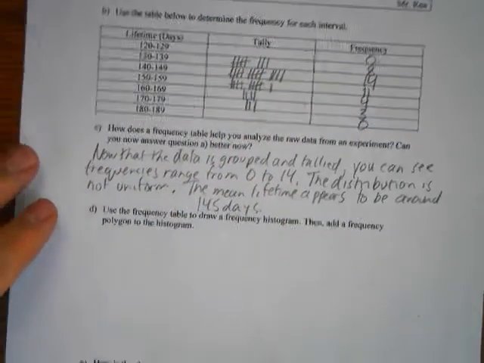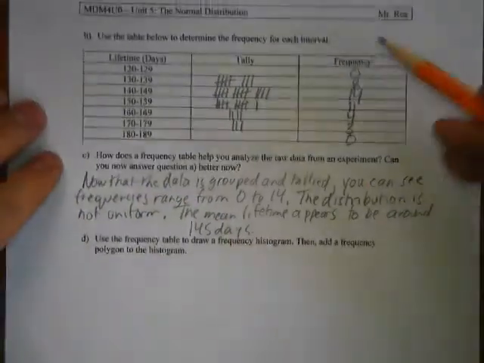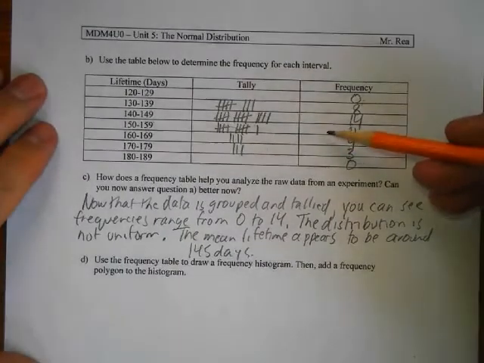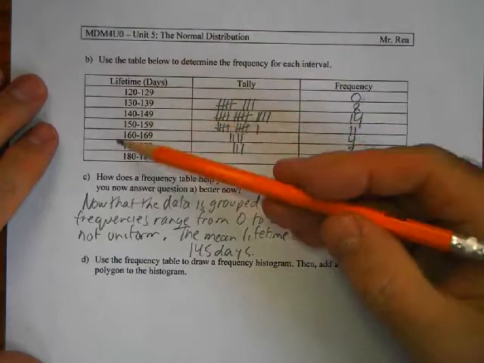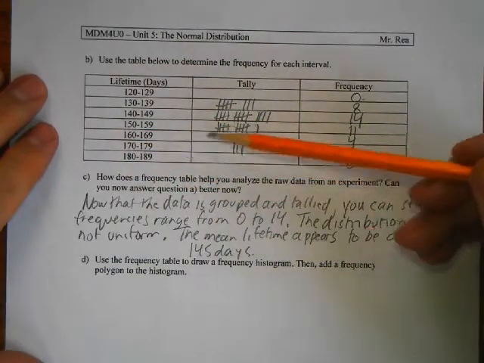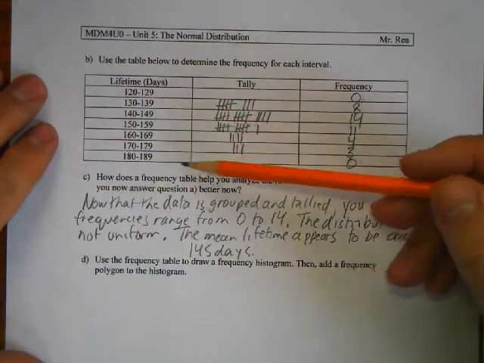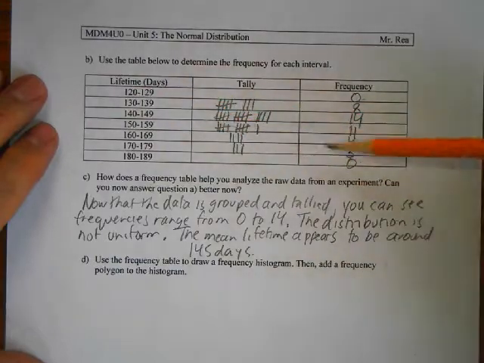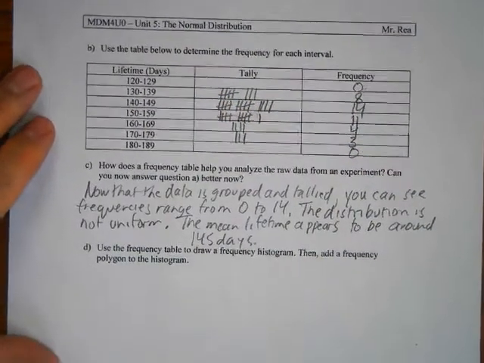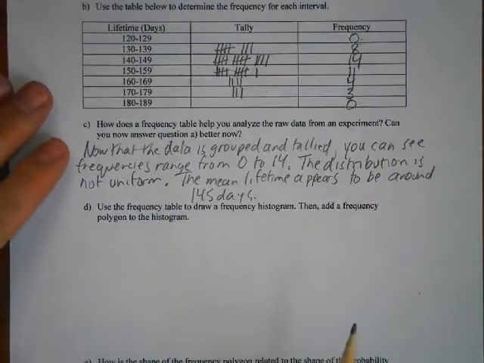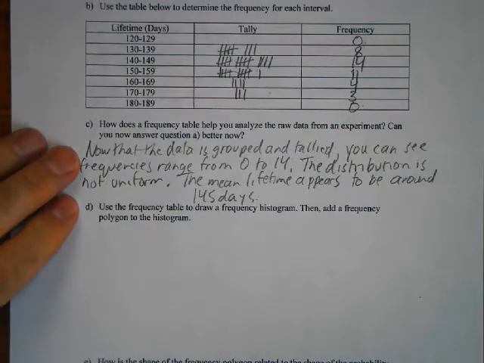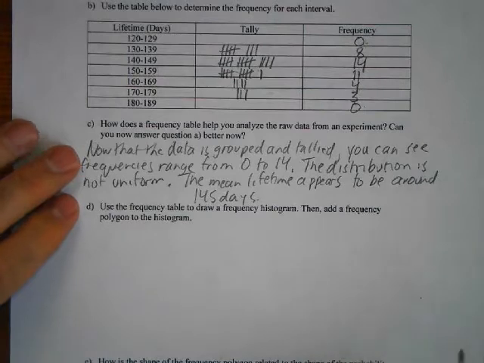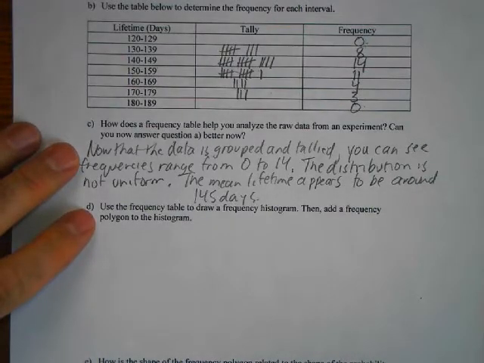Okay, and this is the same thing we did with other data in the past. We would assign groups that seem to make sense, and then do tallies for each group based on the data, find the frequency for each group, and then go from there. So no real difference from what we've done before. Part D says use the frequency table to draw a frequency histogram. So we did this last unit.